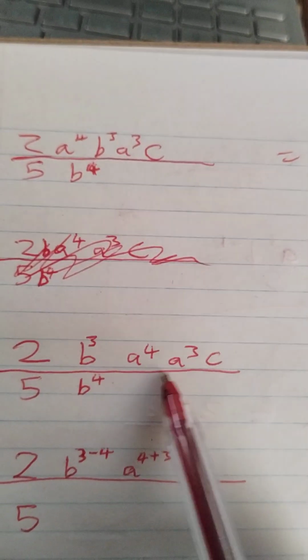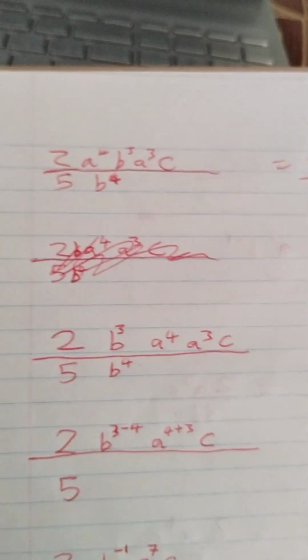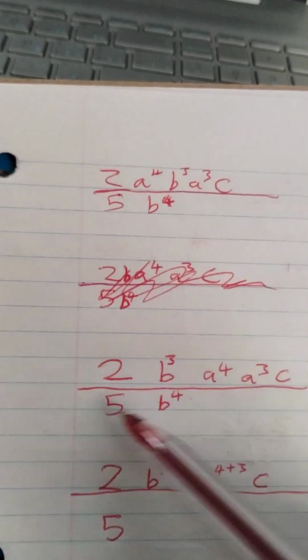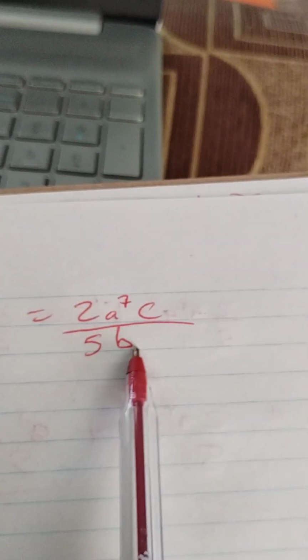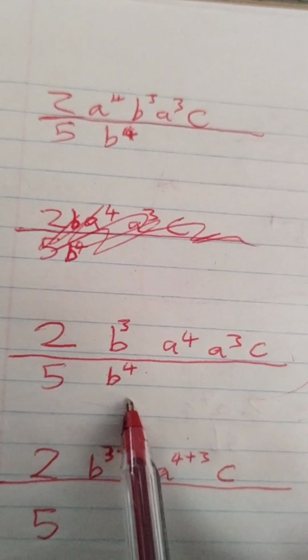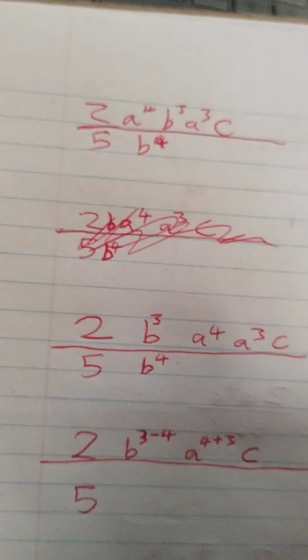Put the variables that are similar together so that when you're trying to simplify the expression, it's much easier for you. So I rewrote the expression. This was the original expression that I had written, and it's going to be equal to this. So I've rewritten it having all the common variables together.